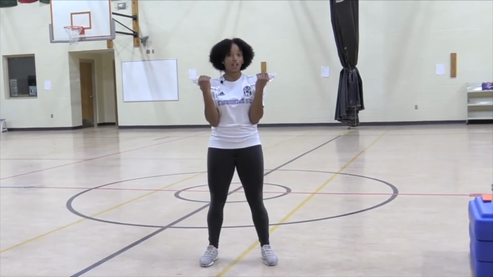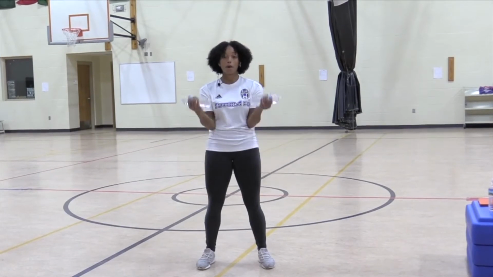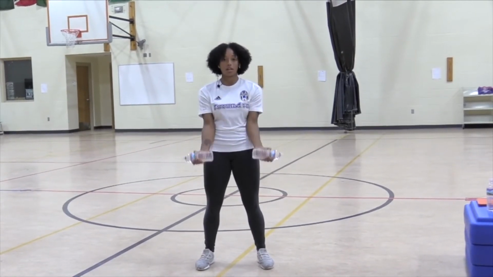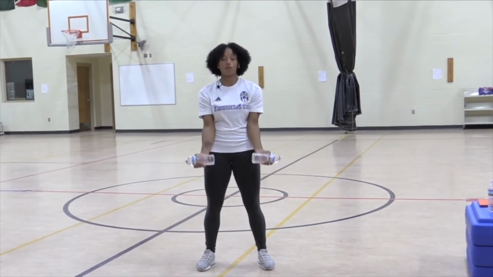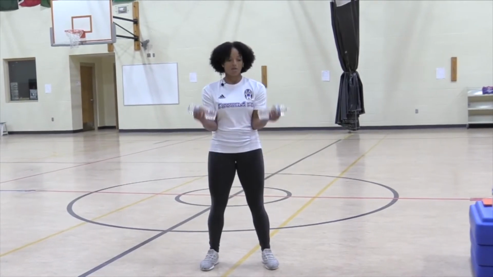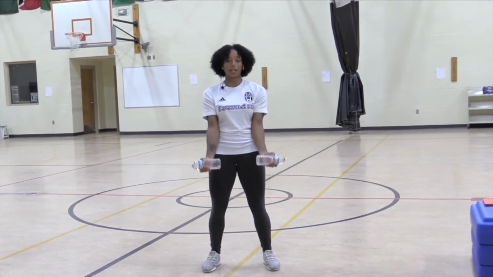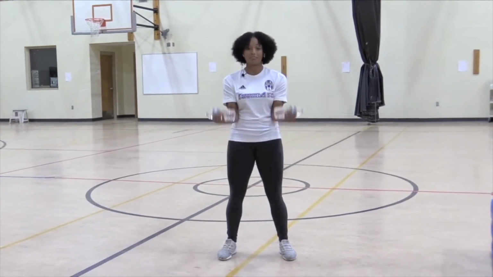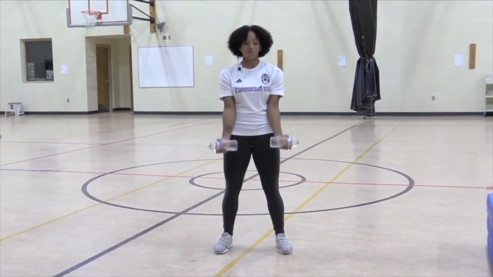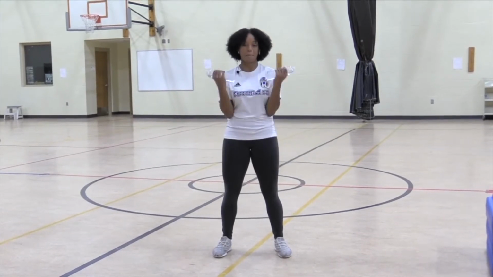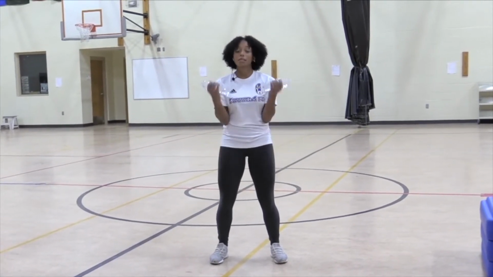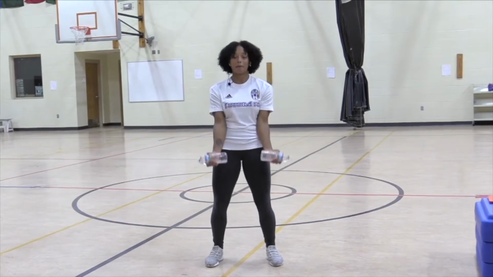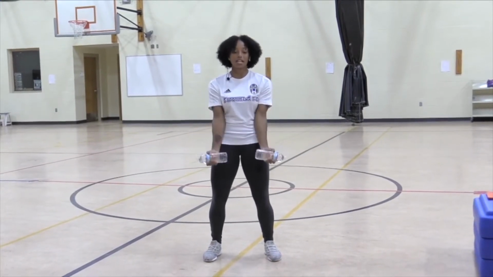If you need to go slow, work on your form. Form is always important. Speed doesn't really matter if your form is not correct. Or if you got the form down, you wanna speed it up. Or maybe you have weights at home. Pick up some weights, make it heavier, and challenge yourself. 15 more seconds. How many can you crank out? Keep a slight bend in your knees. Don't lock them out. 10 more seconds.